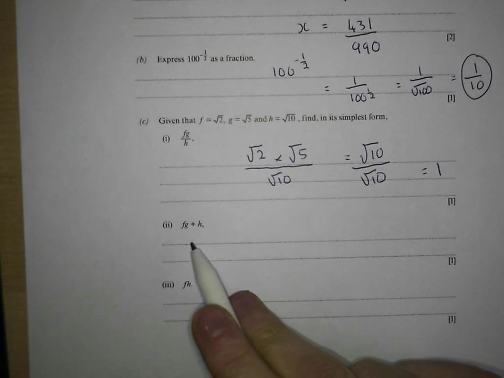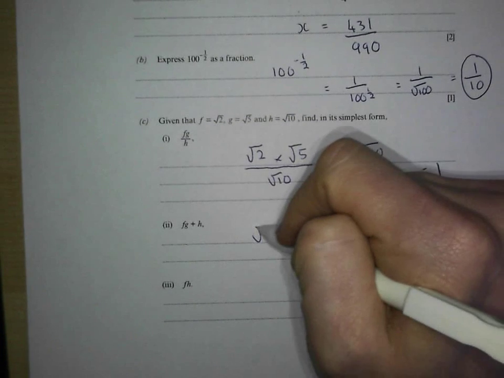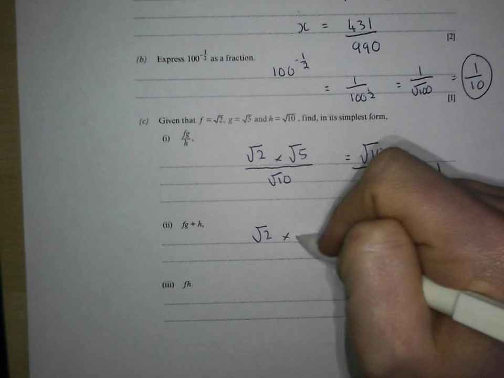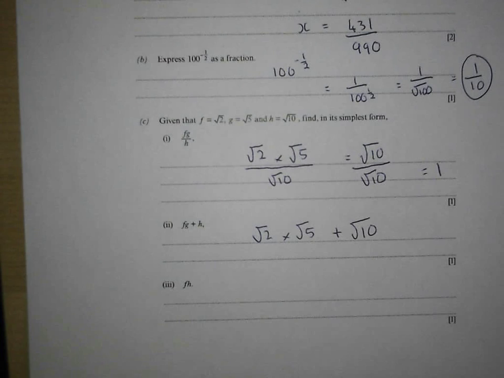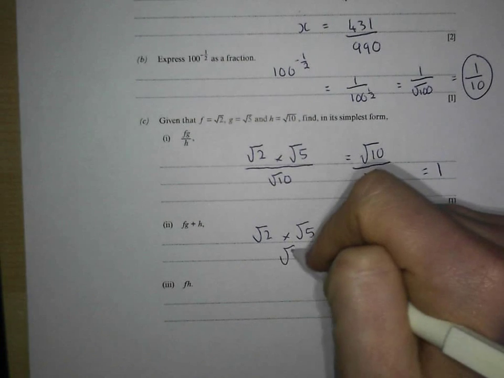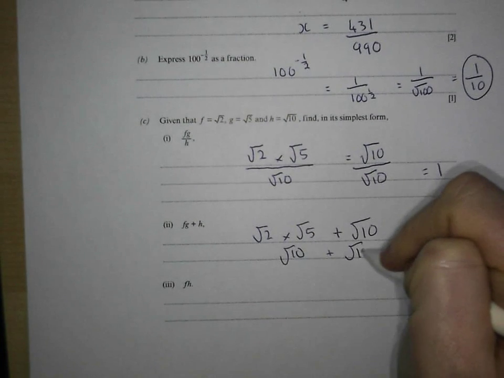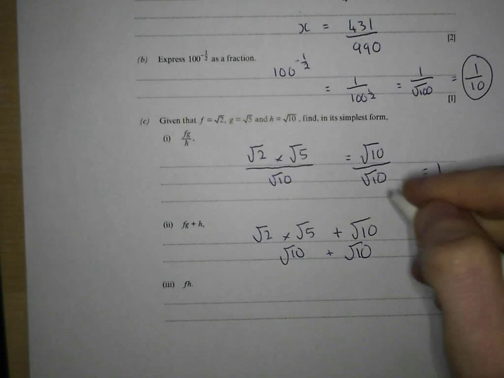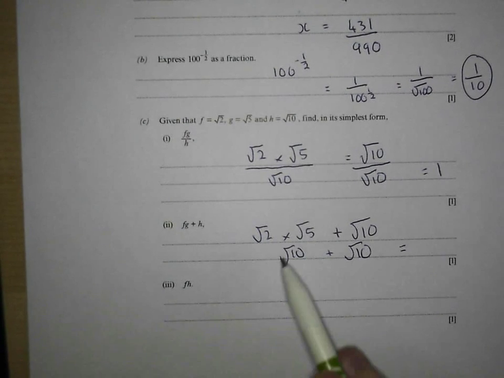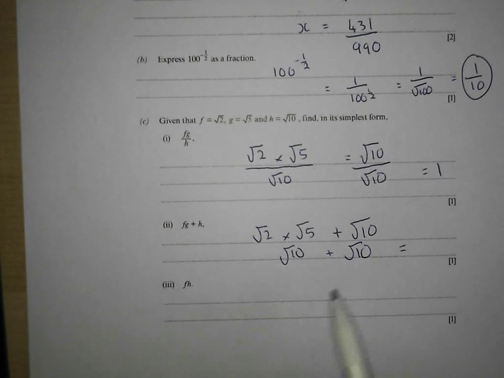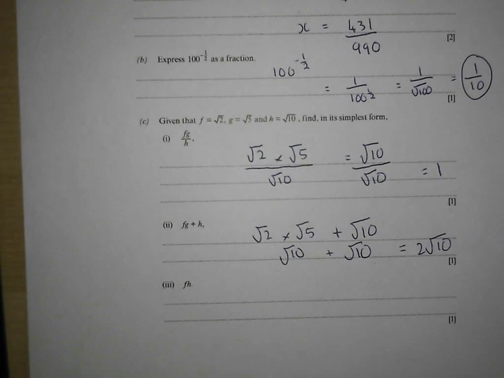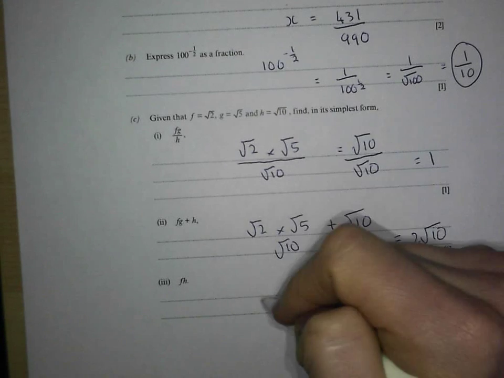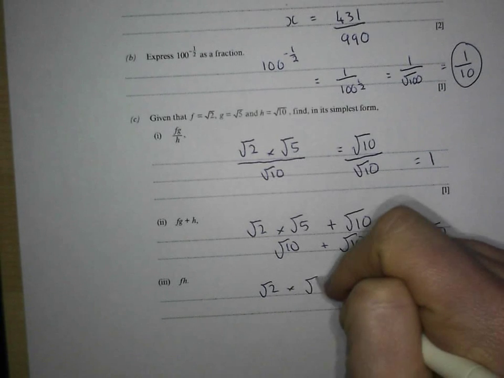What about this next one? fg plus h, so that is root 2 times root 5 plus root 10, which is h. Well, root 2 times root 5 is root 10, so I get root 10 plus root 10. Now be careful here. Don't write down root 20 or anything like that. Imagine that was x. x plus x would just be 2 lots of x. Root 10 plus root 10 is just 2 lots of root 10. Done.